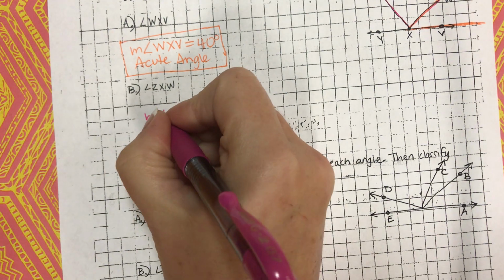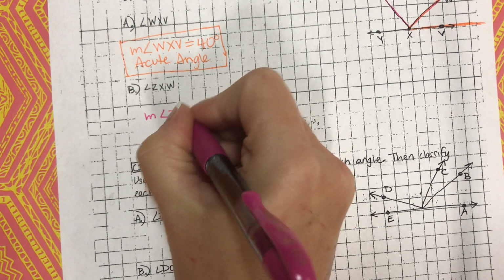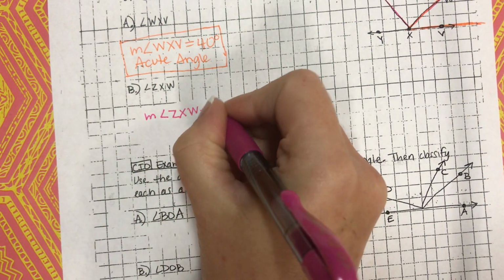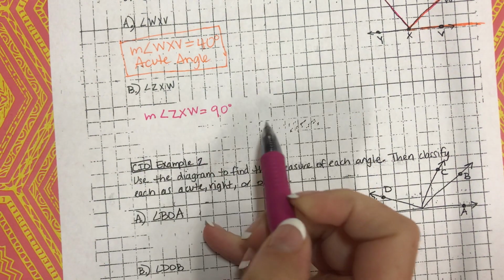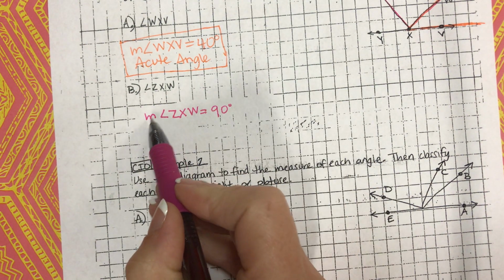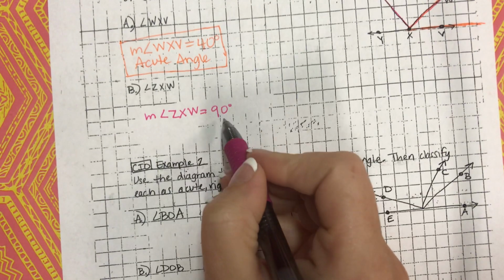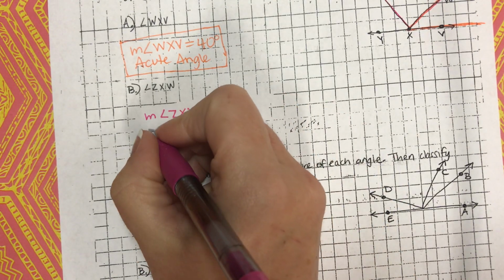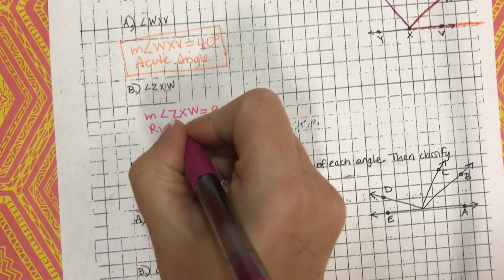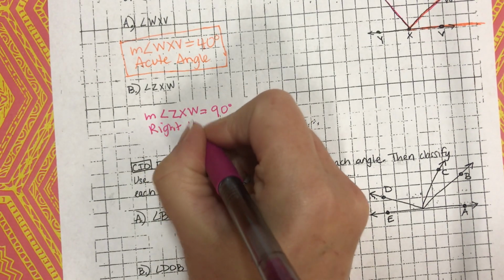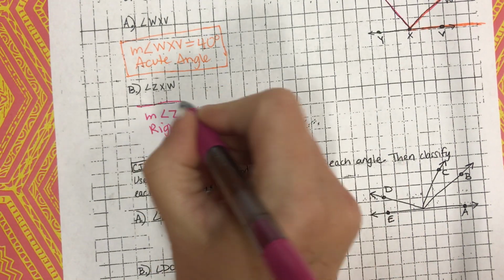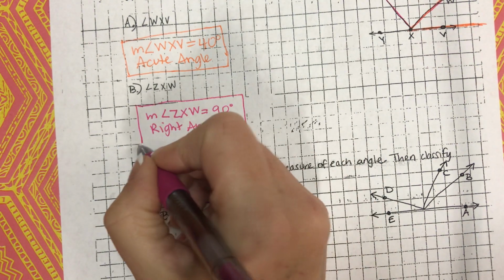So I'm going to say the measure of angle ZXW equals 90 degrees. And this is how you would write it. Whenever you use an equal sign, you always say measure of angle ZXW equals 90 degrees. And this is called a right angle. All right, perfect.